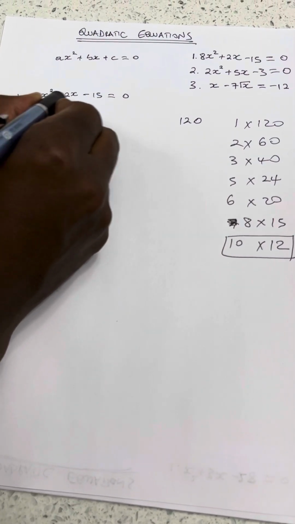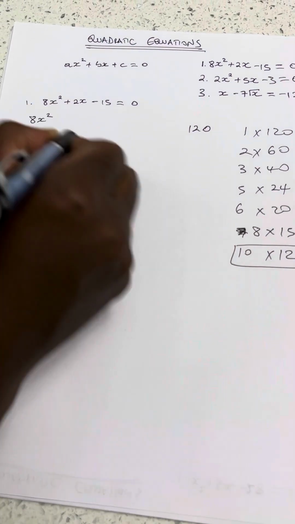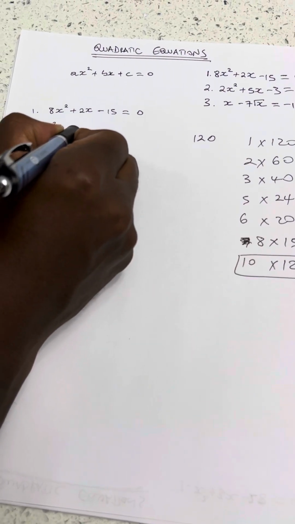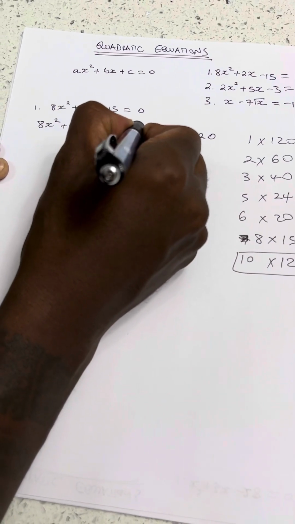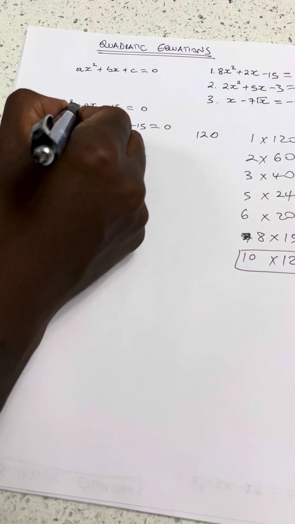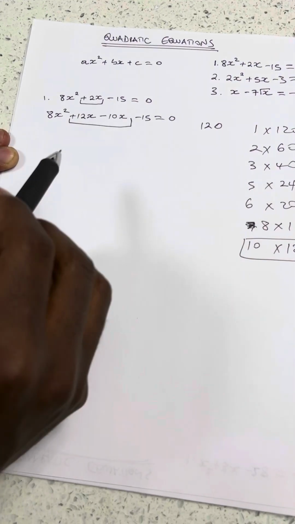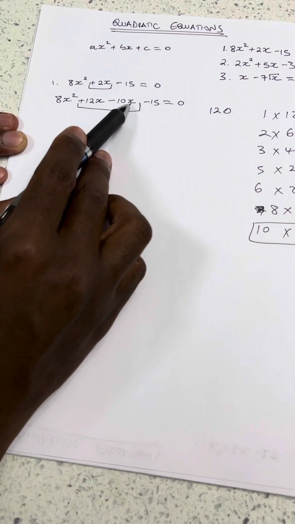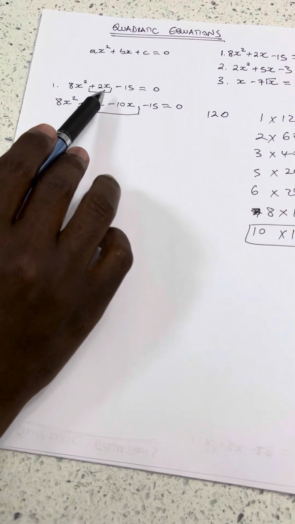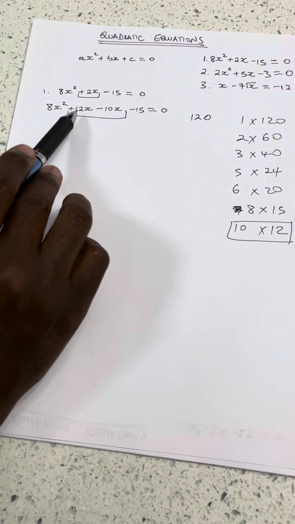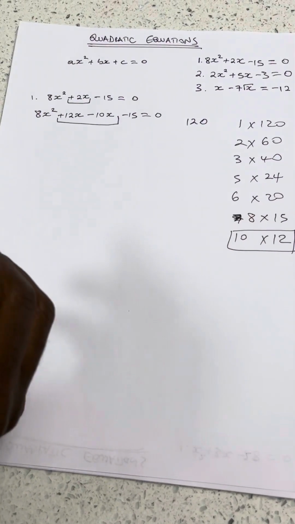So now we rewrite this using those two. Now we have 8x squared plus 12x minus 10x minus 15 is equal to 0. We just rewrote this 2x as this term now, because 12x minus 10x is still 2x. So our equation still hasn't changed. We just rewrote this in a way that the 2x is 12x minus 10x. I will explain shortly why we want to do this.